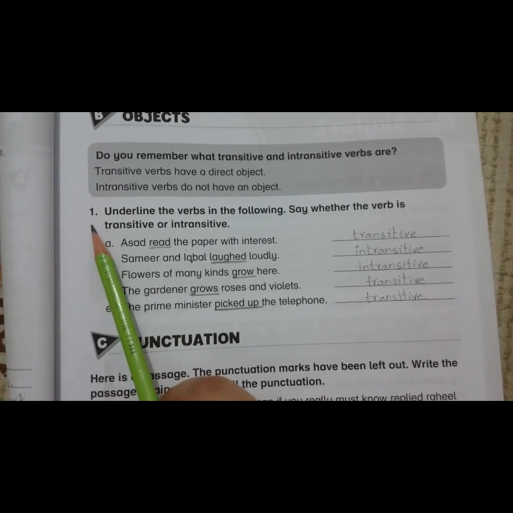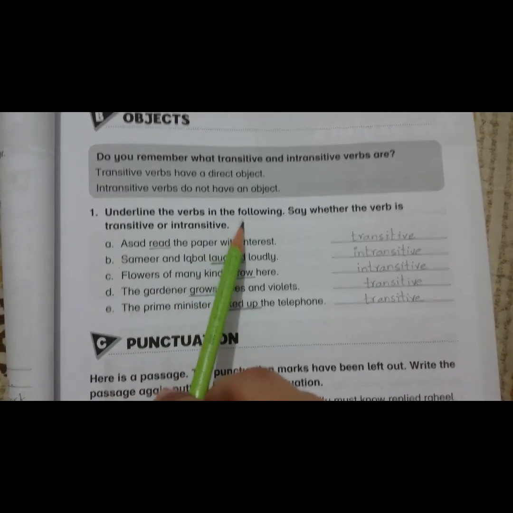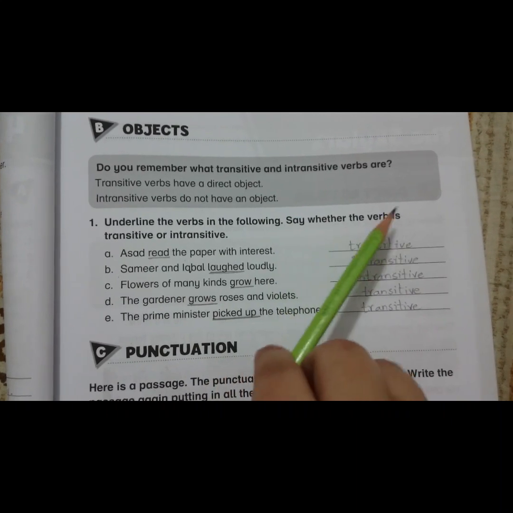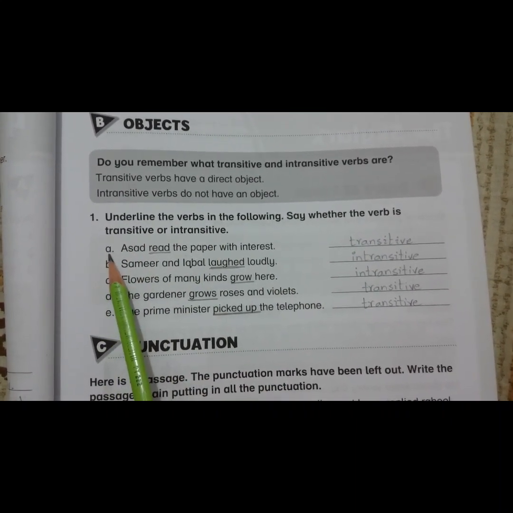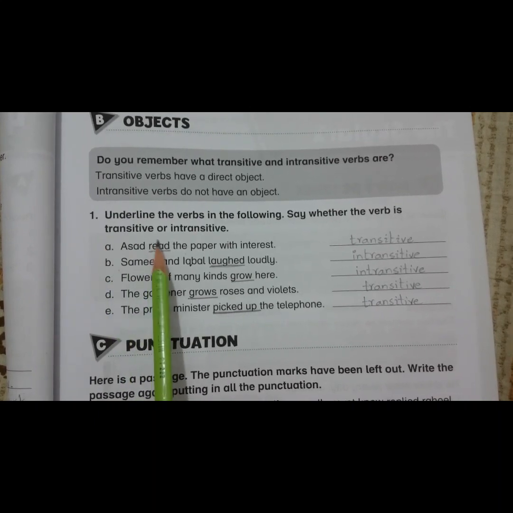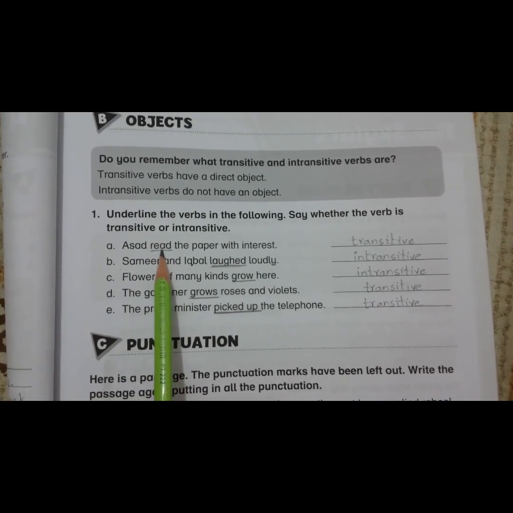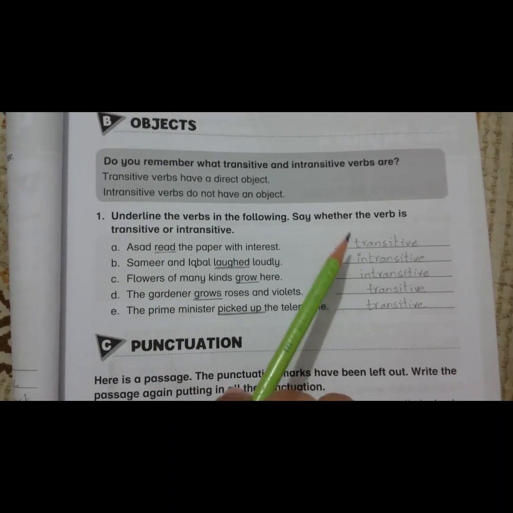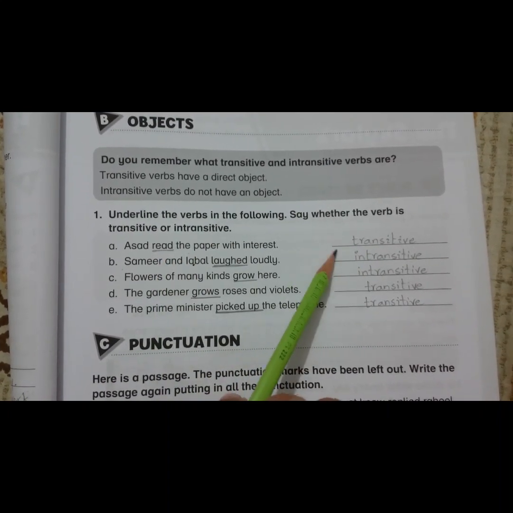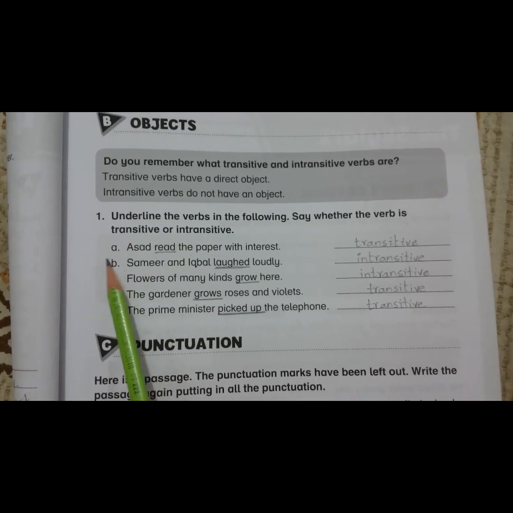Let's start from our question number 1. Underline the verbs in the following. Say whether the verb is transitive or intransitive. First of all, we will read the sentence and then we will point out the verbs. And after figuring them out, we will write down whether the given verb is transitive or intransitive. Let's see number 1.